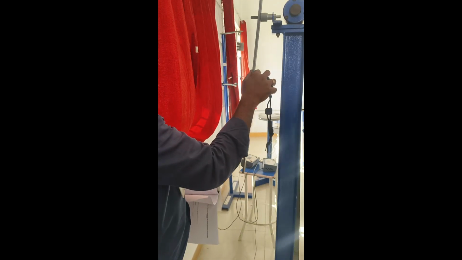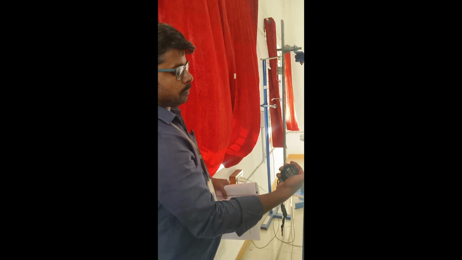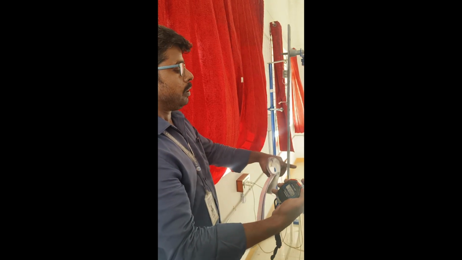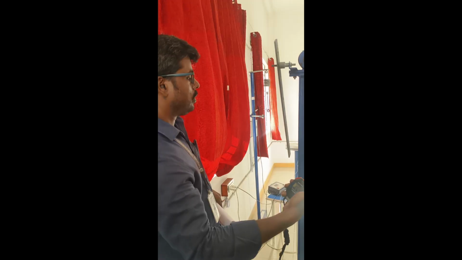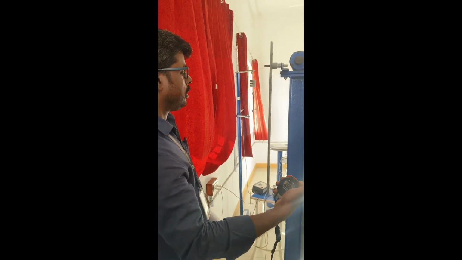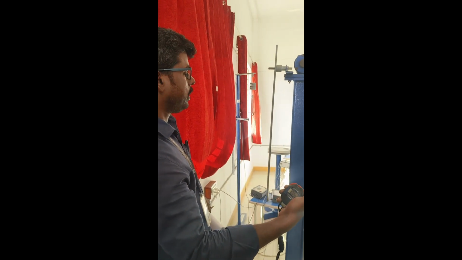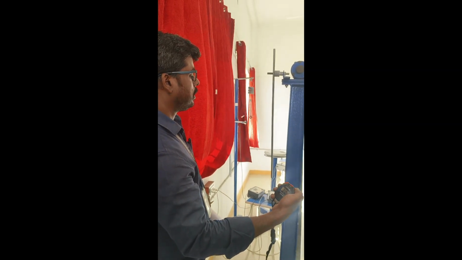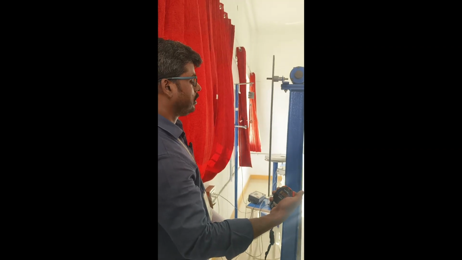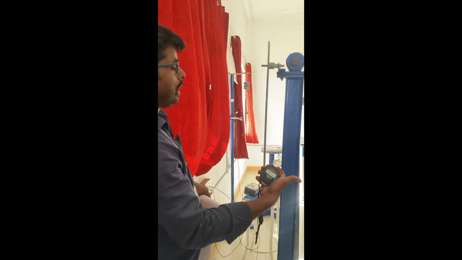Similarly, now we change the pendulum to the second hole. Again we reset the stopwatch and oscillate the pendulum. 1, 2, 3, 4, 5, 6, 7, 8, 9, 10. Now it is taking 11 seconds.